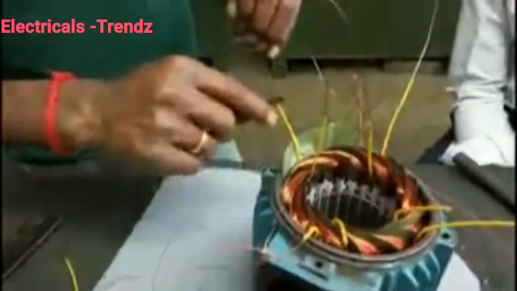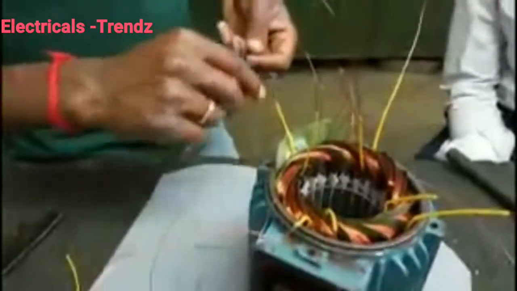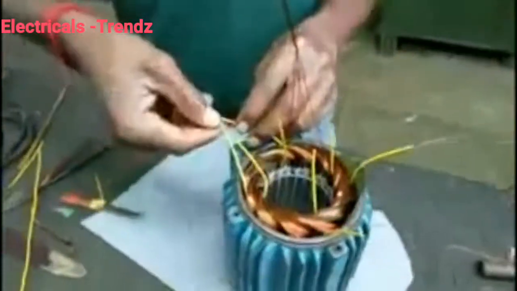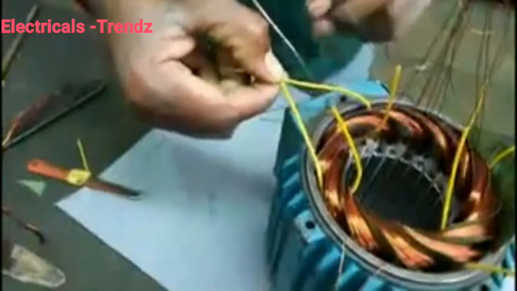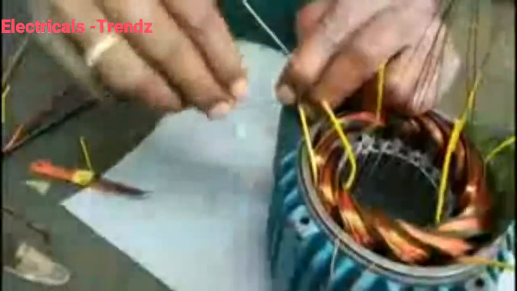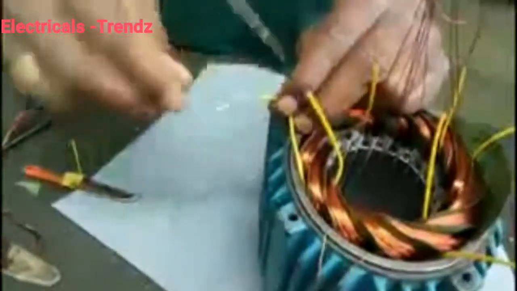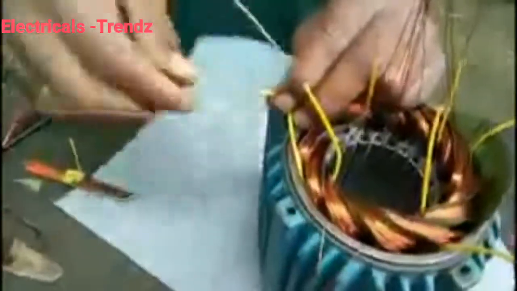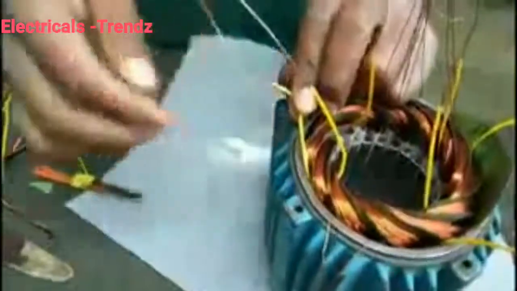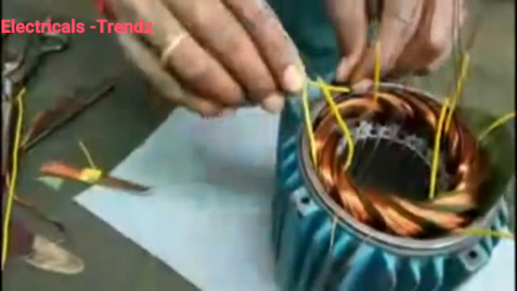As we have already identified all the finish and starting terminals of phase A, you can see we are connecting the finish of the first coil group to the fourth coil group. As these are outside, you can identify these are finish terminals. You have to cut the additional overhang portion.